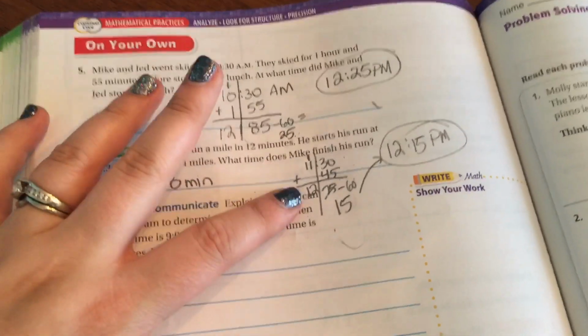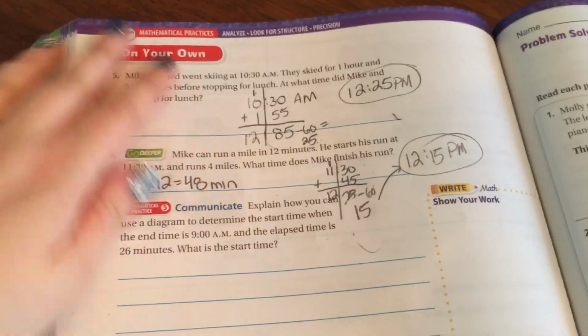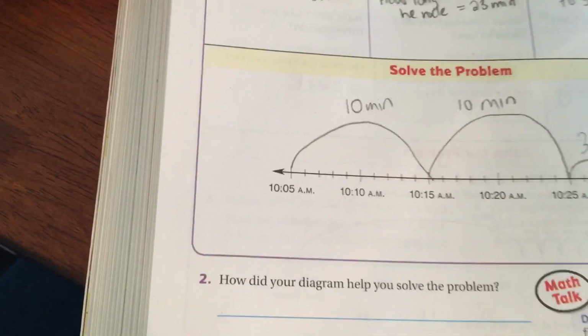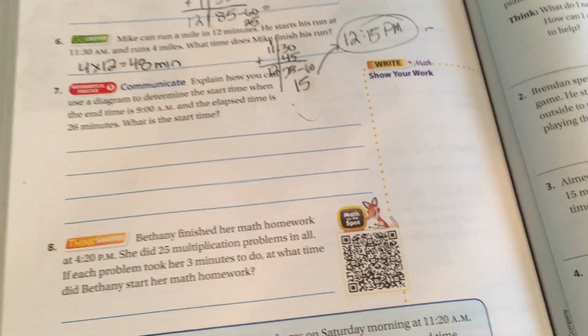I kind of like using the math method better than the timeline method because I don't have to draw out the timeline that way. But if that is a method that really helps you out, by all means, draw a picture to go with it. It's just a different way of approaching it too. You just have to really think through what they're asking you to do.